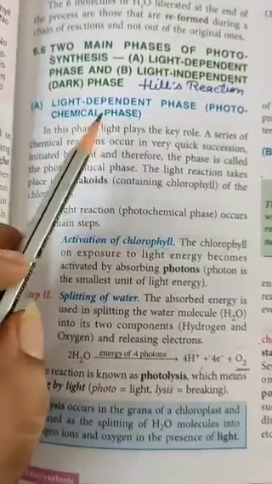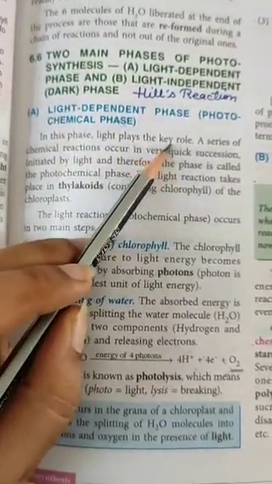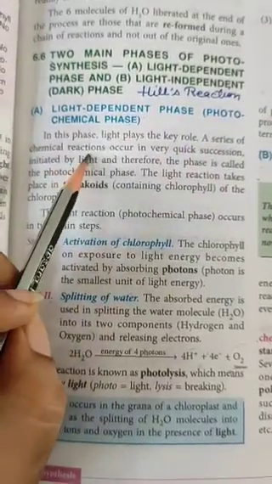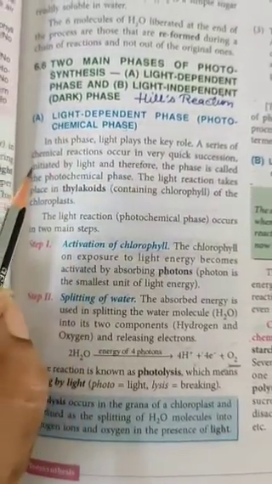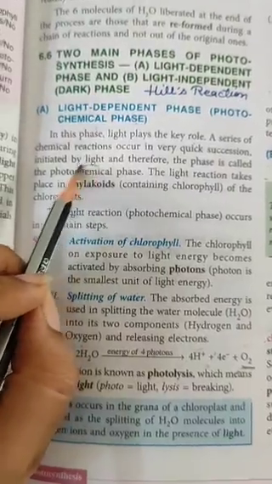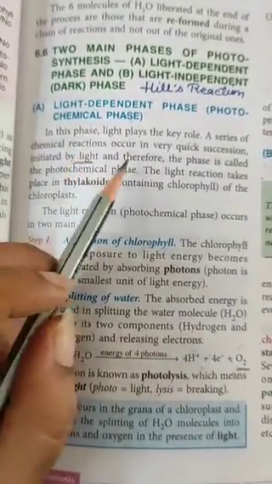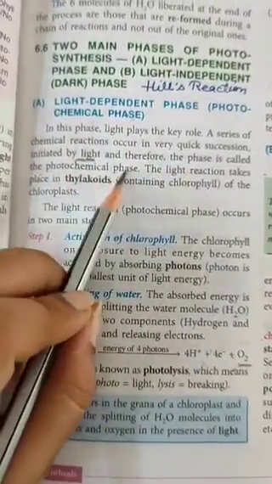So first of all, we have to continue with the light phase. In this phase, light plays the key role. A series of chemical reactions occur in this phase, initiated by light. Here light means sunlight. Therefore this phase is known as the photochemical phase.